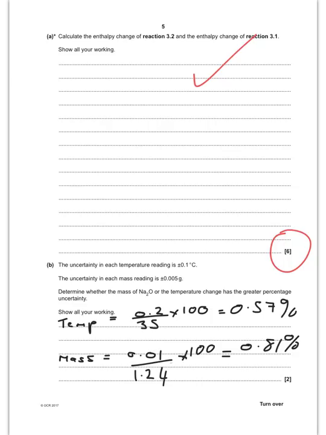Right, so uncertainty of temperature is plus or minus 0.1 degrees C, and uncertainty in mass is 0.005. What has the greatest percentage error? So we've got to work those out. For both, you need to times your error by 2 because you took your temperature reading twice, and your mass reading twice. So your error for temperature is 0.2 divided by your temperature difference, which you took was 35, times by 100, gives you 0.57. Do the same for mass and you get 0.81. So the greater percentage error is mass.